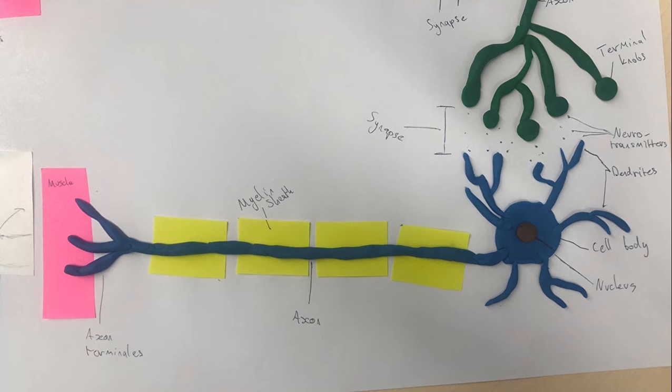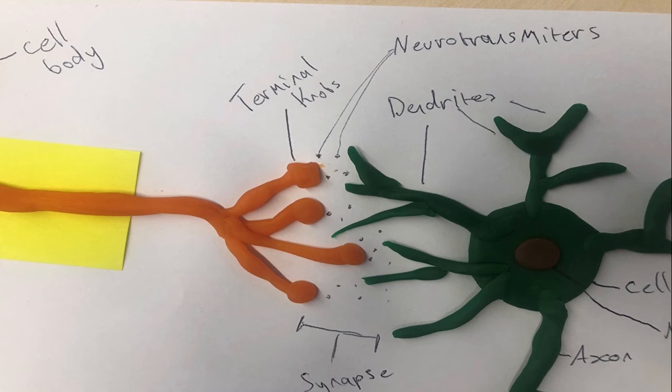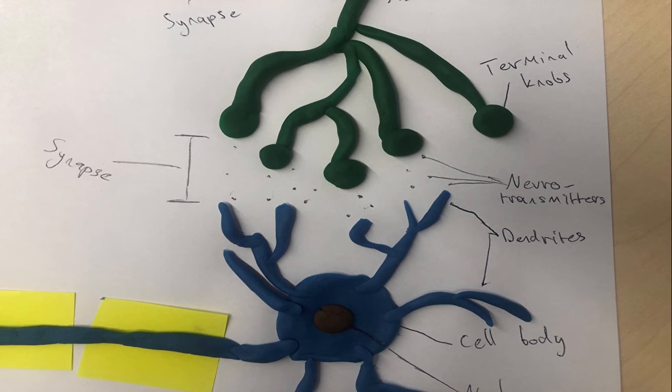Each nerve cell is made up of an axon, a cell body, a nucleus, myelin sheath, dendrites, and terminal knobs or axon terminals. During the synapse between two neurons, the terminal knobs of the neuron sending the signal will release neurotransmitters, which are very small chemical signals. These neurotransmitters will travel through the synapse, the gap between the nerves, and be picked up by the dendrites of the cell receiving the signal.